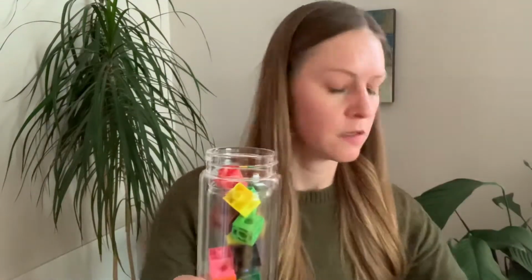I'm filling it with blocks, to the top for its capacity. So if I were to dump this out now and count the blocks, I could measure this bottle's capacity in blocks. I could also fill it with liquid and measure its capacity of liquid. And actually that's what we're going to talk about today.